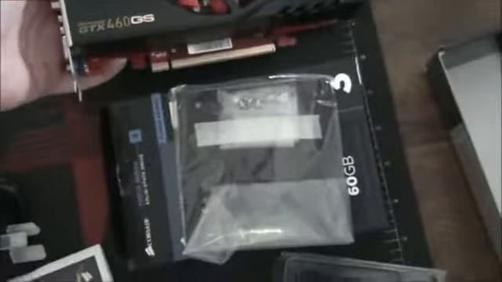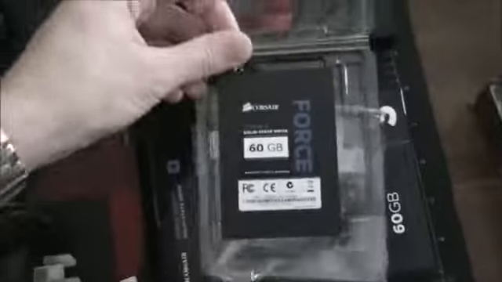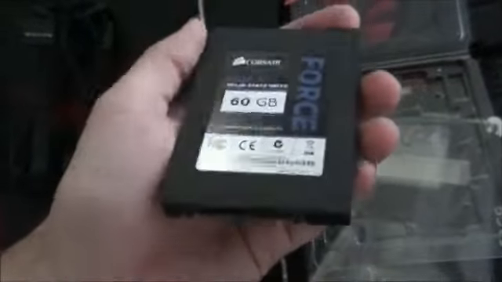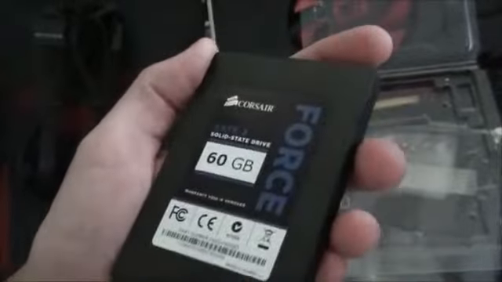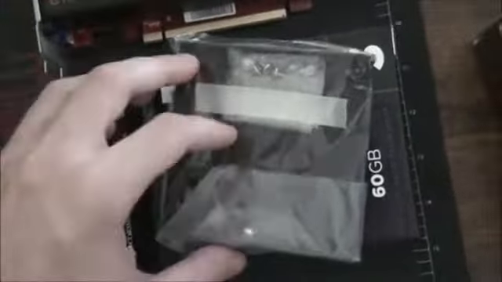Okay, moving on to the SSD. Just give you a quick look around. So it's a 60GB version of the Corsair Force 3. Has a nice brushed aluminium case. It comes with a 2.5 inch to 3.5 inch drive bay converter.